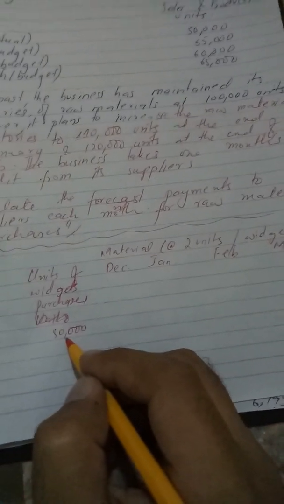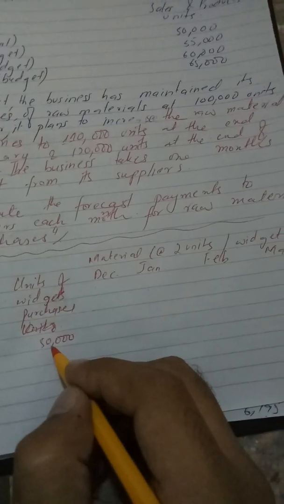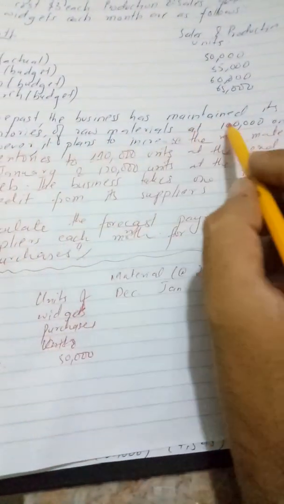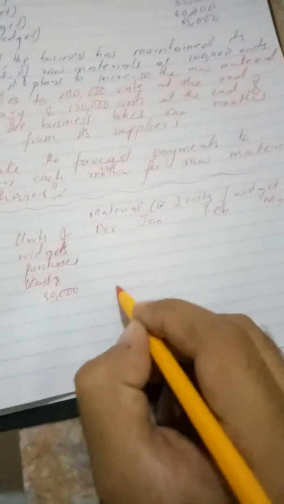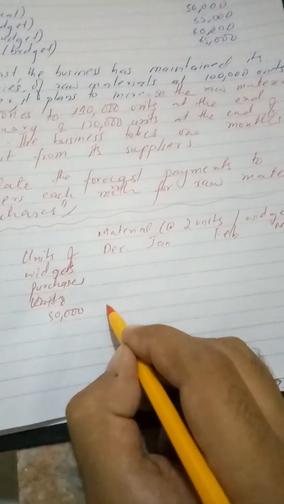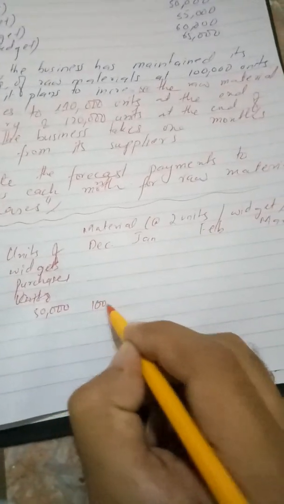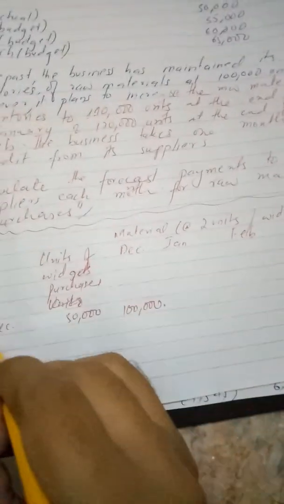And in the past the business has maintained its inventory of raw materials at 100,000 units. 100,000 units in the past, that would be 100,000 units.